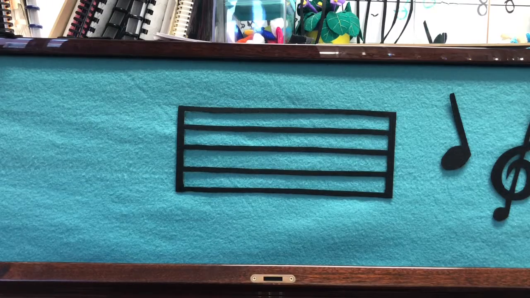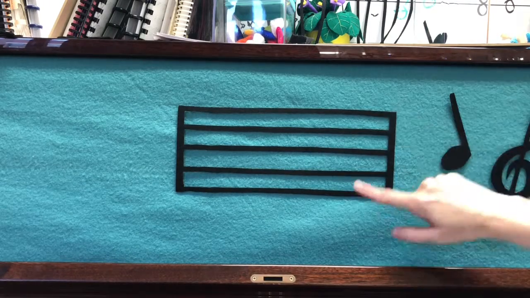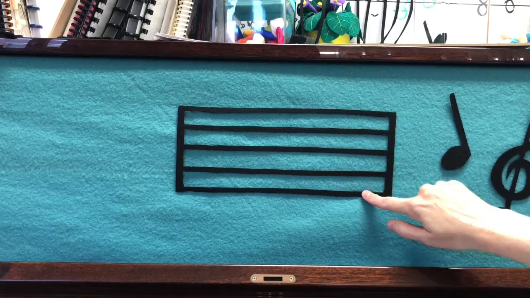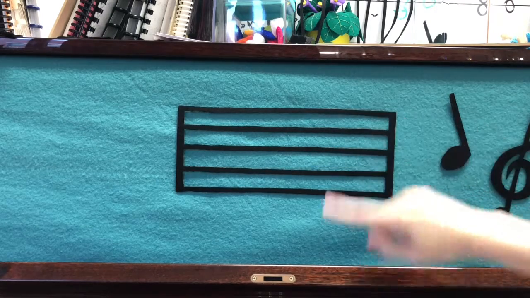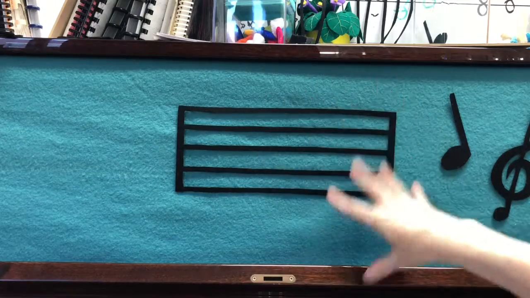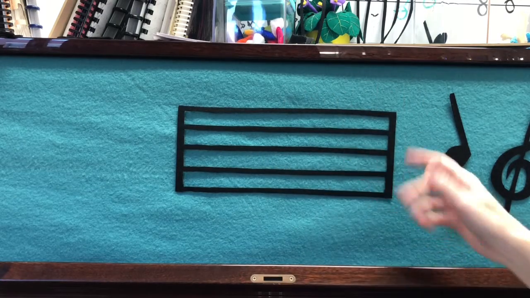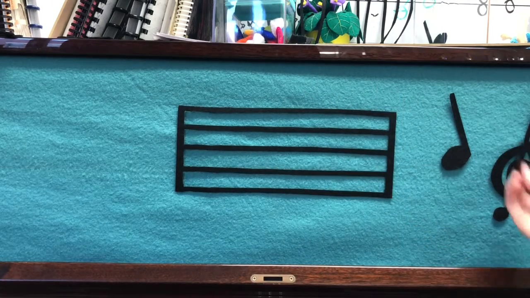Number 7, lines and spaces. We already talked about the fact that every line and space on the staff stands for a note on the piano. But before we can get to knowing which one stands for which notes, we have to see the difference between what's a line and a space note.